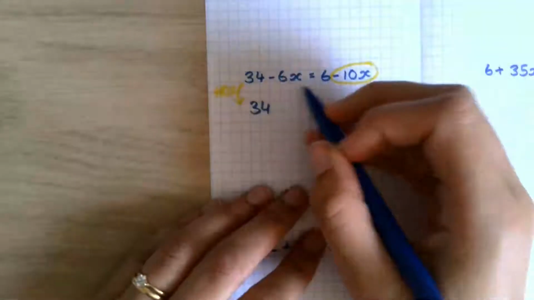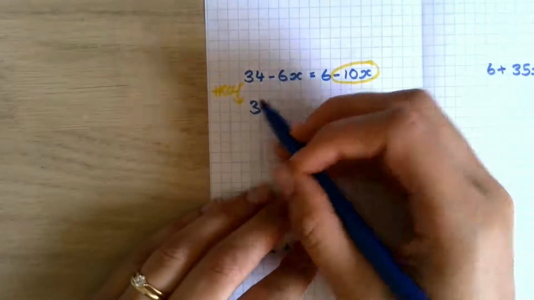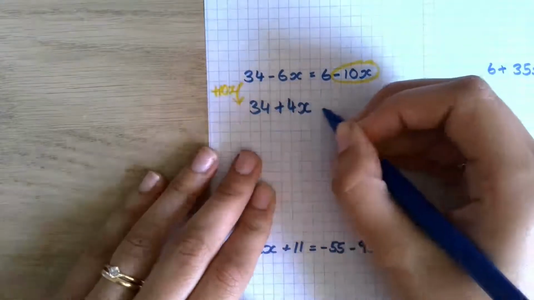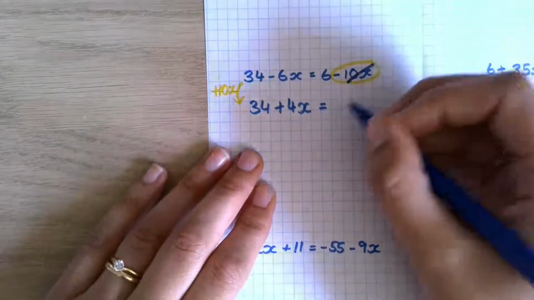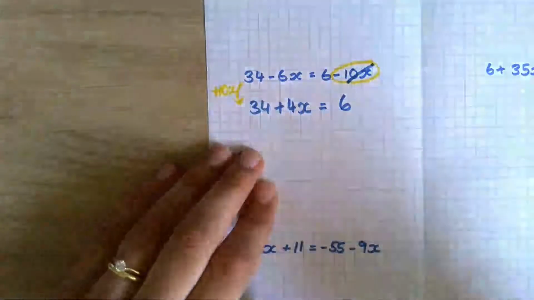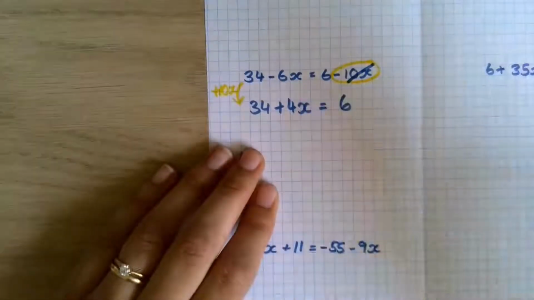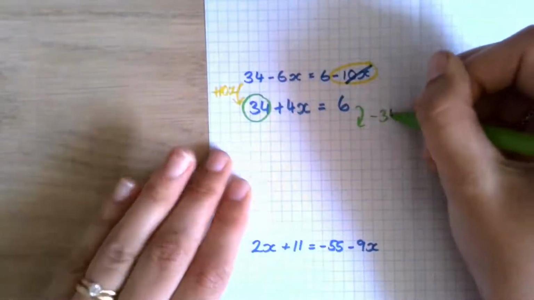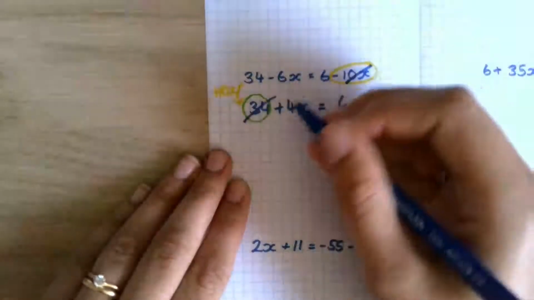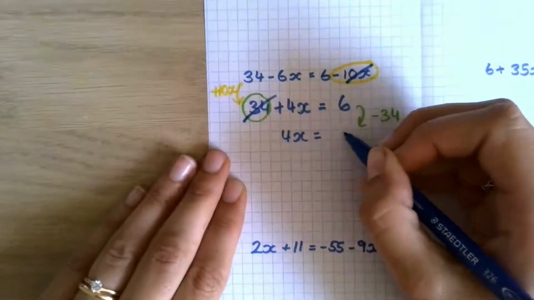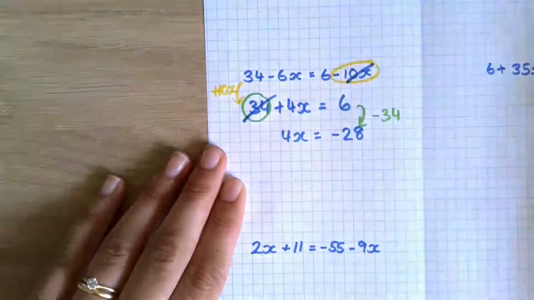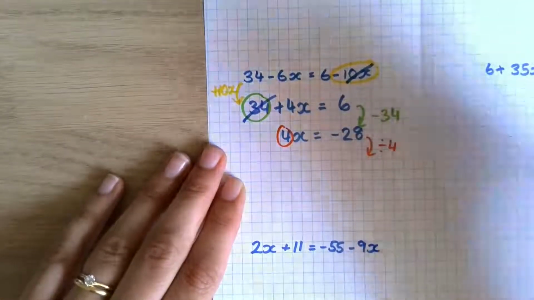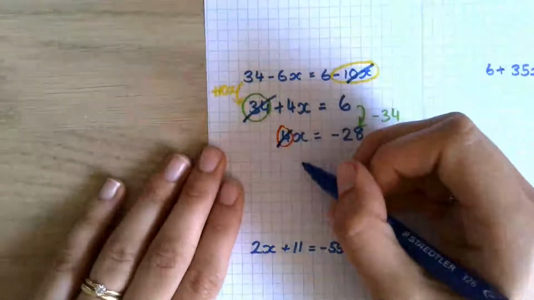34 is a constant, so it's not affected by 10x. If I've got negative 6x and I add 10x, that takes me into positive x's. That is the reason we use the smallest amount of x's, the smallest amount of unknowns. It's because it gives us a positive amount of x, a positive unknown. We continue as we did before, first of all removing the constant, and then removing the coefficient. Each time we're doing the inverse operation on the opposite side of the equation.